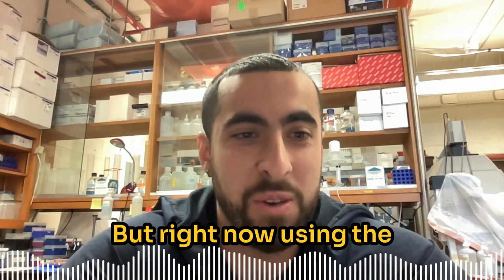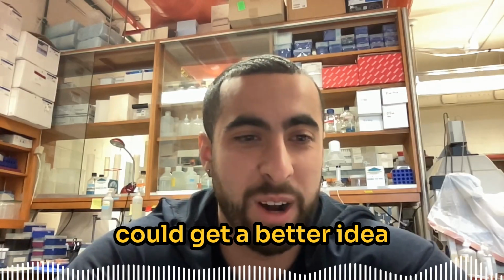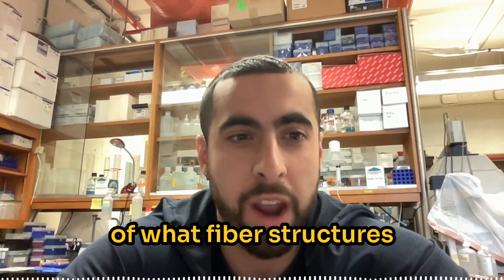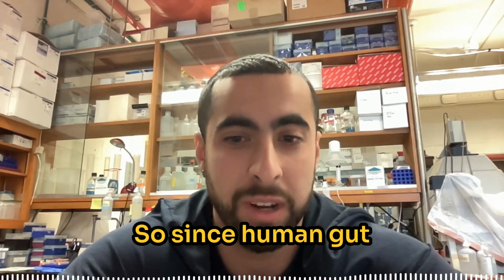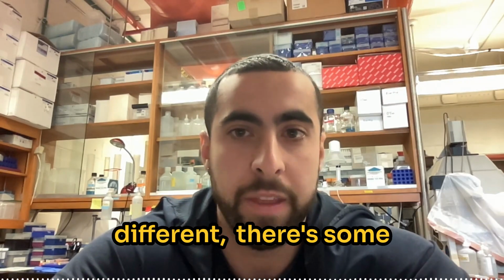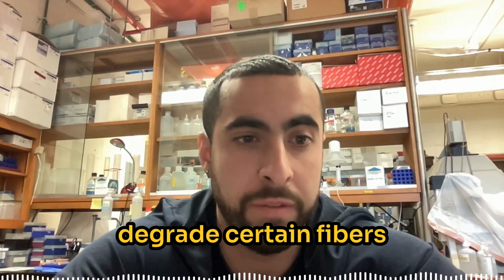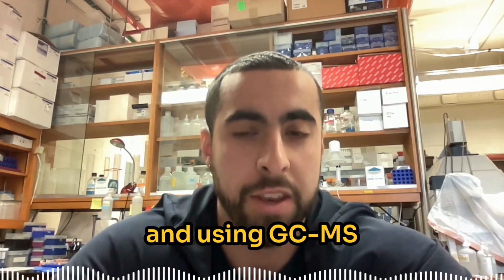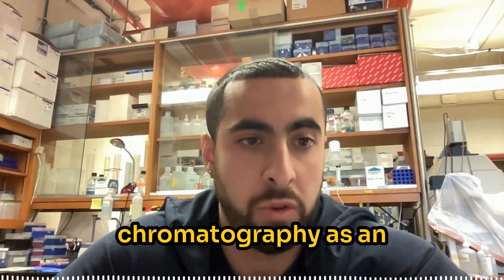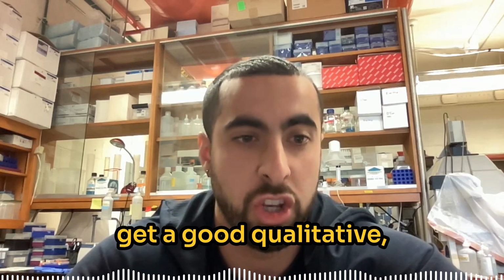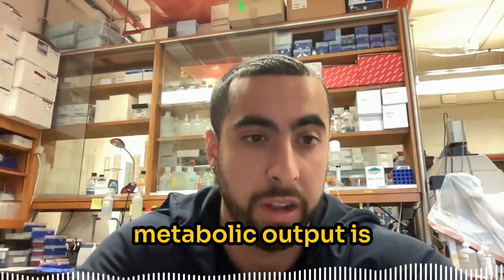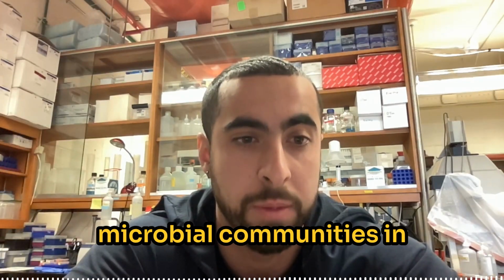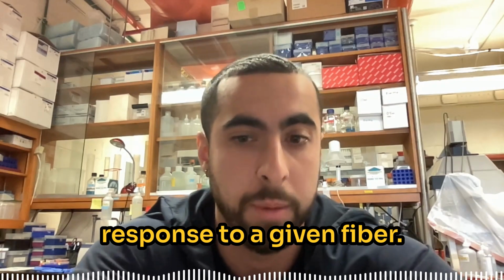But right now, using the targeted approach, we could get a better idea of what fiber structures seem to work better for what compositions. So since human gut microbiomes are different, there's some microbiomes that degrade certain fibers better than others. And using GC-MS or chromatography as an approach, we could get a good qualitative as well as quantitative idea of how much metabolic output is happening by these gut microbial communities in response to a given fiber.